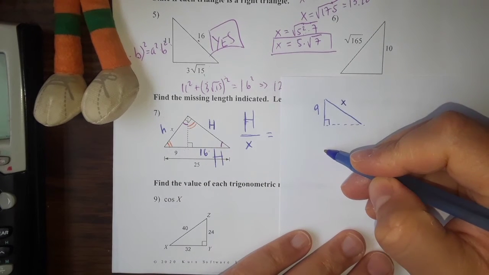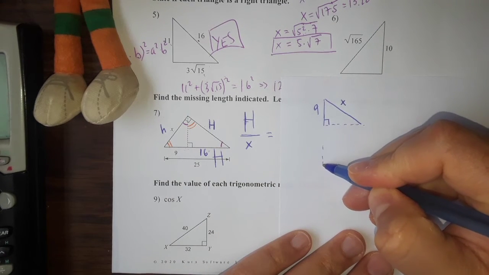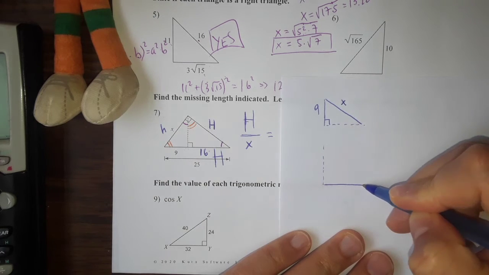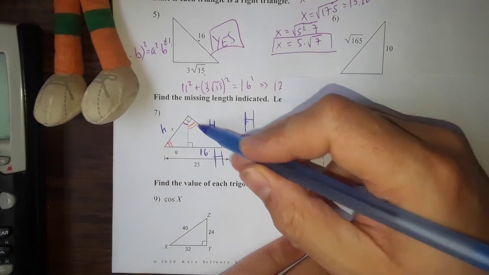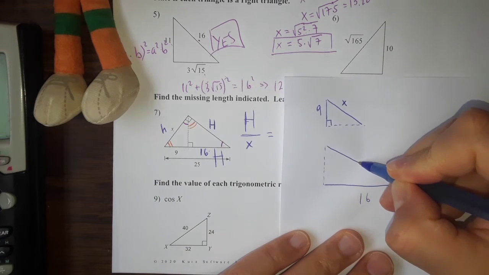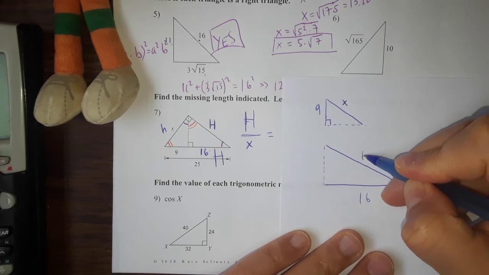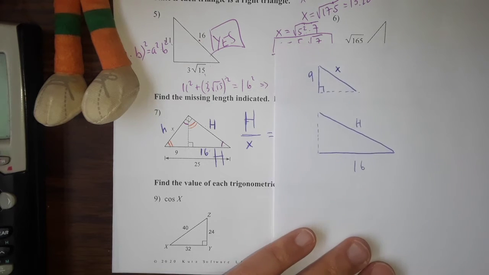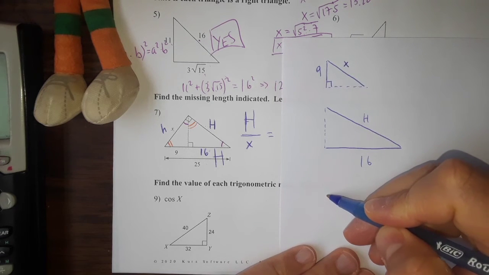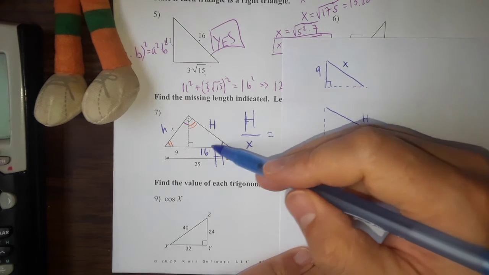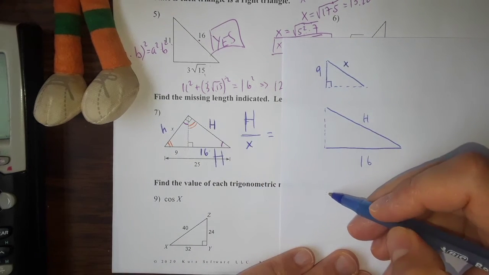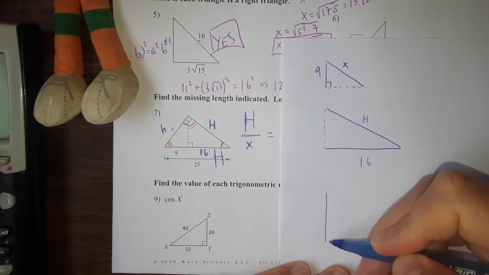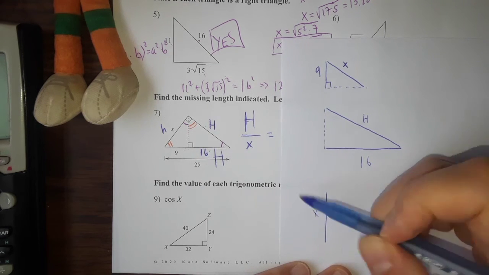We know that this is 16, which is this side, and then this would be the middle hypotenuse. We're gonna write it like this. And then let's write now the really big one, which is this one here, which will be x, which is this side here.